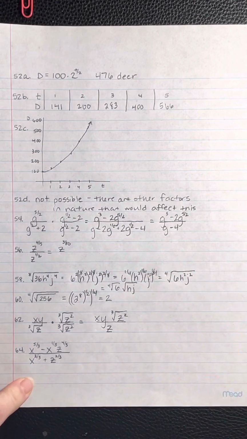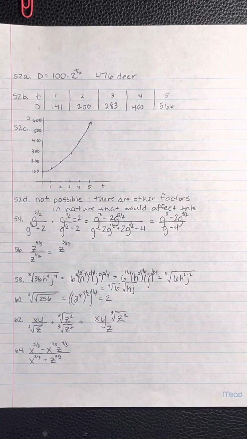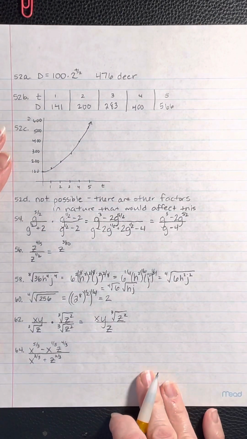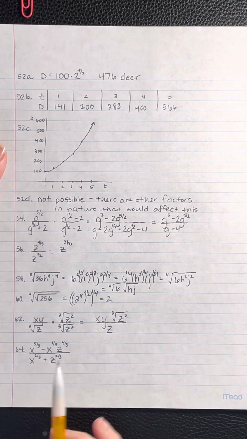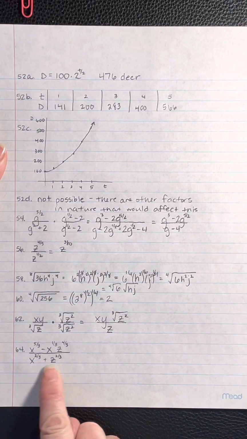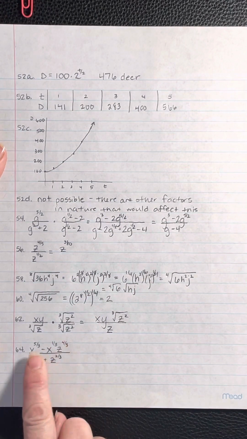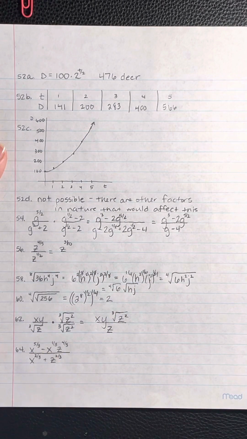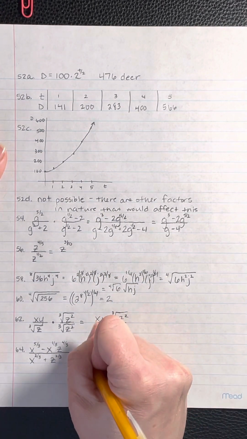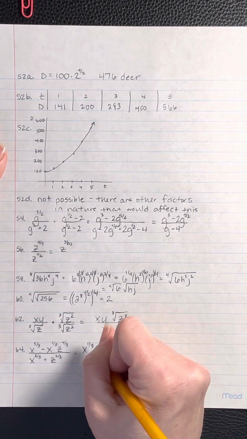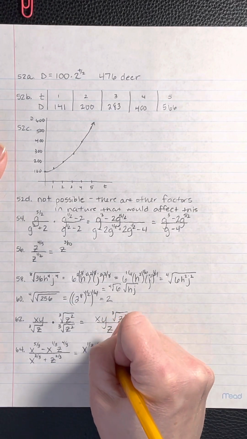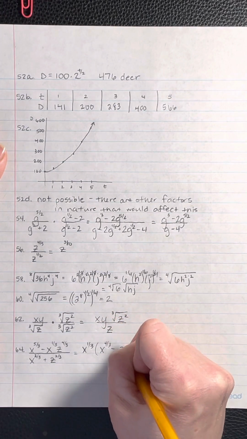And one more, and this one totally is different than a lot of stuff. It's a very good problem, but it actually has to do with factoring. When you have these, if you tried to multiply by the conjugate, it doesn't work, okay? But if you look on top, there is an x to the 1/3 in common. So I'm going to factor out an x to the 1/3, and I'm left with x to the 4/3 minus z to the 4/3.